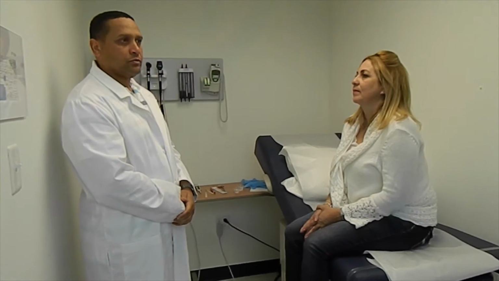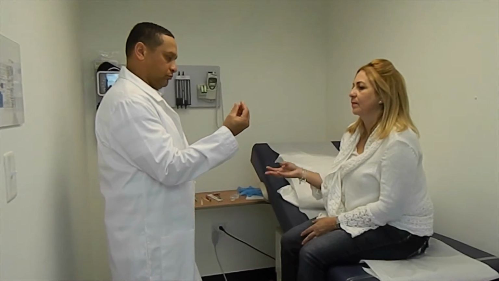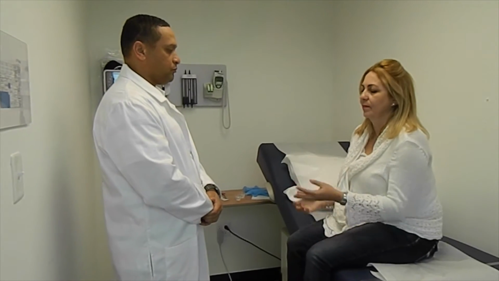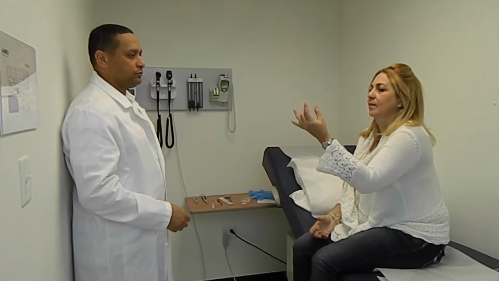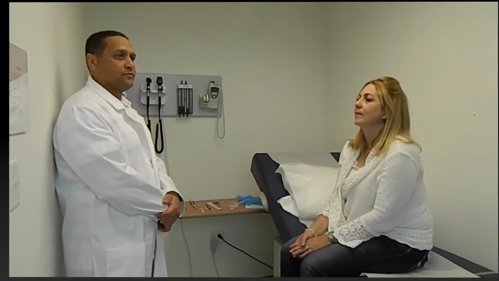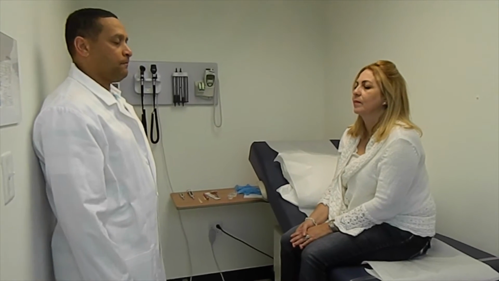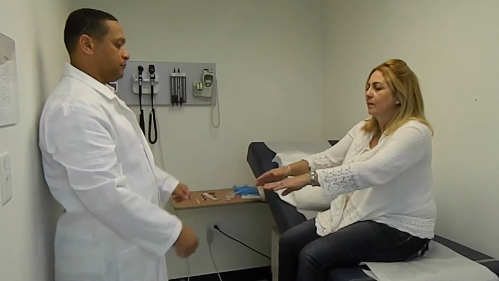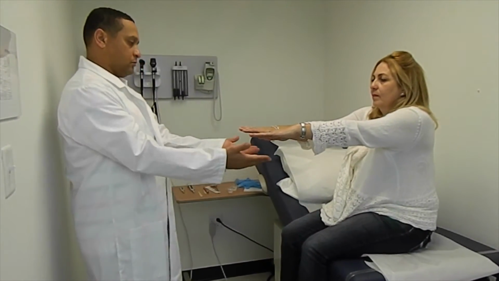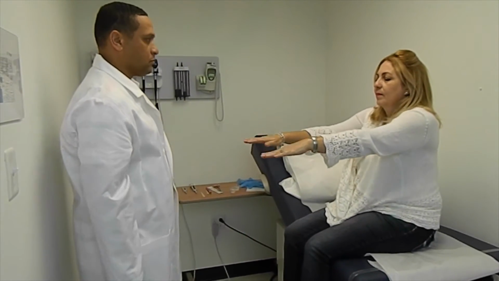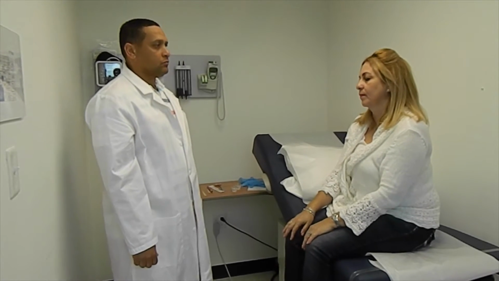For the proprioception and cerebellar function, first of all, we're going to explore the coordination and fine motor skills. When performing the following assessment, we're going to observe for any involuntary movement, such as tremor, tics, or fasciculation.